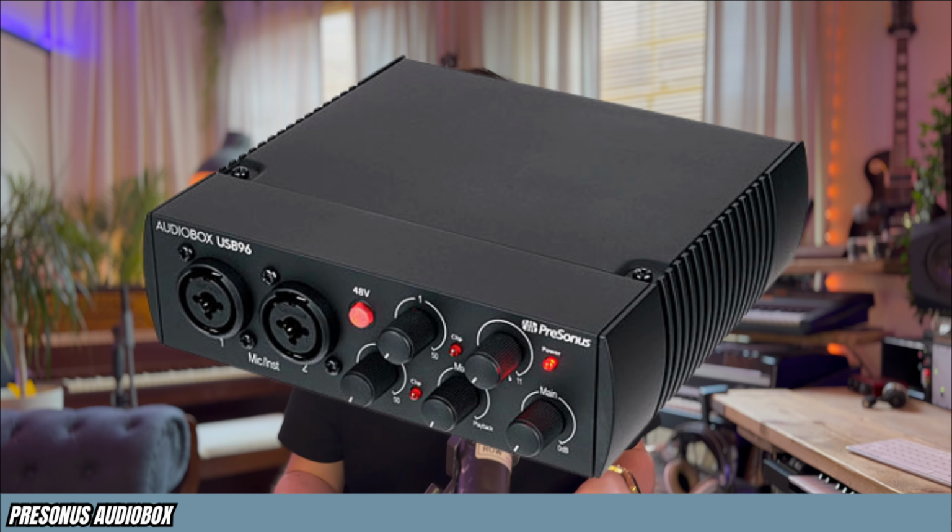The third interface you might want to consider, PreSonus AudioBox. So this is super, super reliable. PreSonus, another great company that makes industry standard equipment. This one's really, really affordable. It's really simple to use. Again, it's just USB powered. You just plug it in.